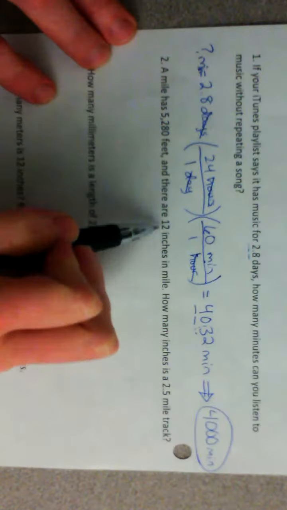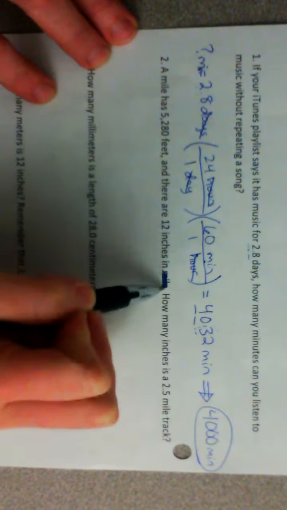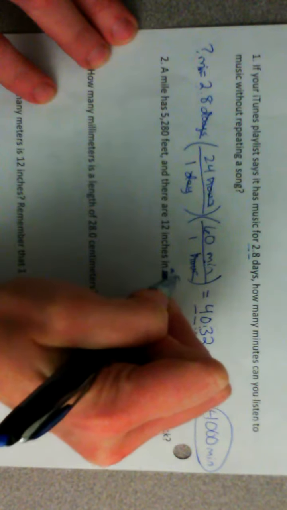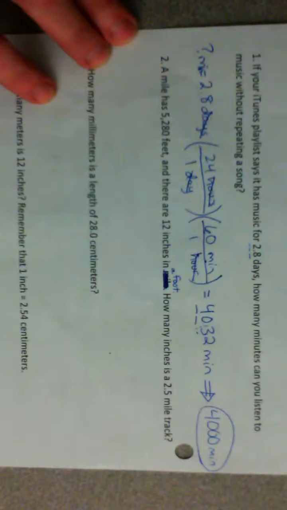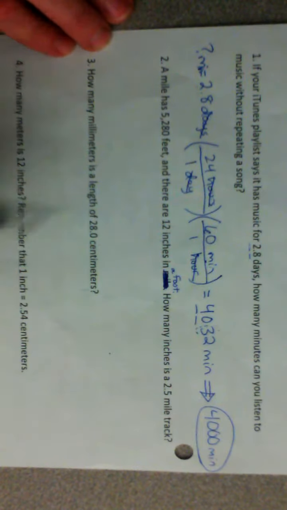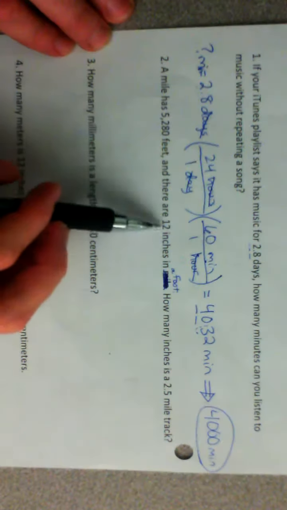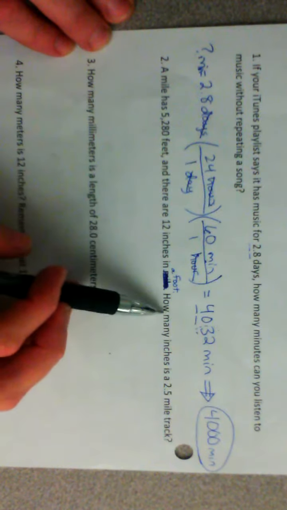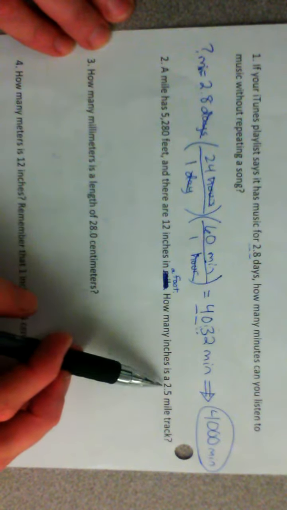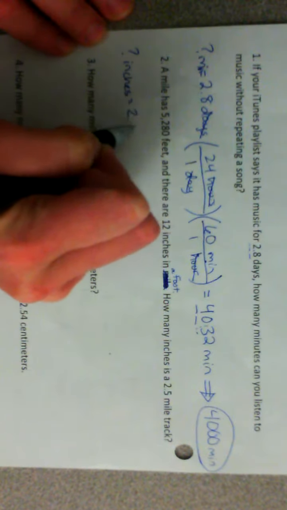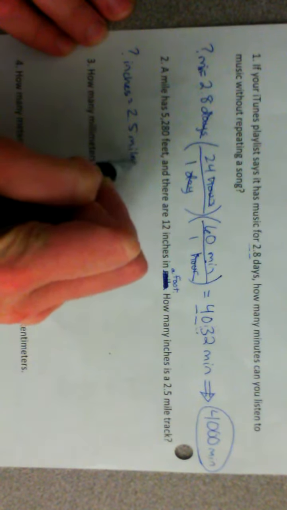Now here I made a typo. There are 12 inches in a foot. So that might change your work here. A mile has 5,280 feet, and there are 12 inches in a foot. How many inches is a 2.5 mile track? So how many inches equals 2.5 miles?